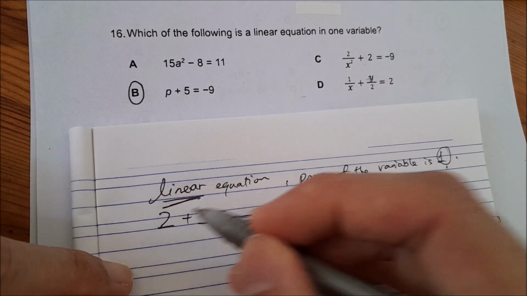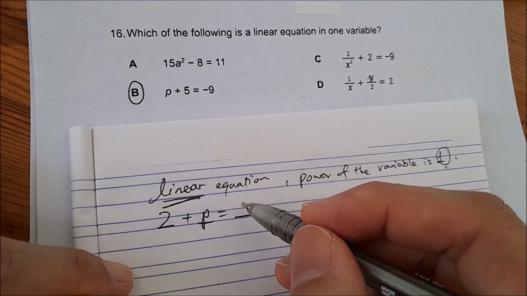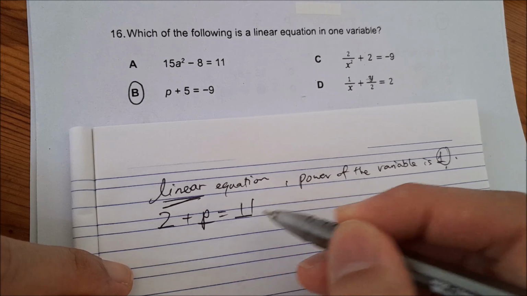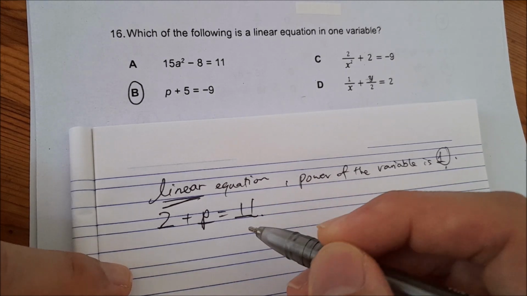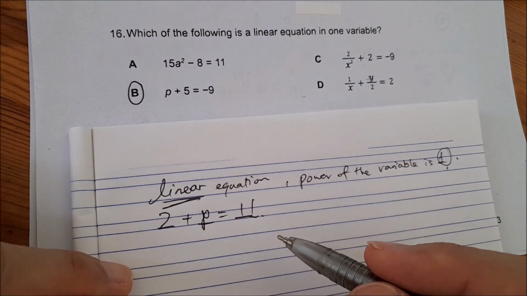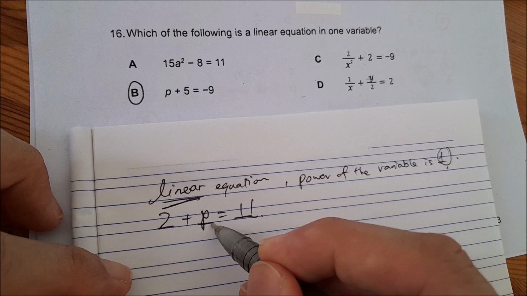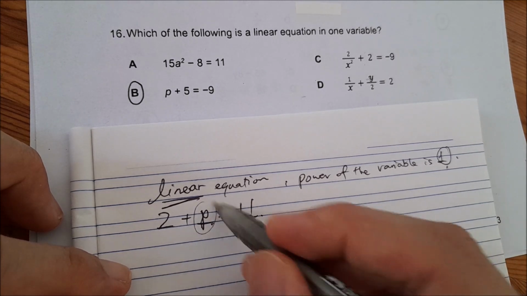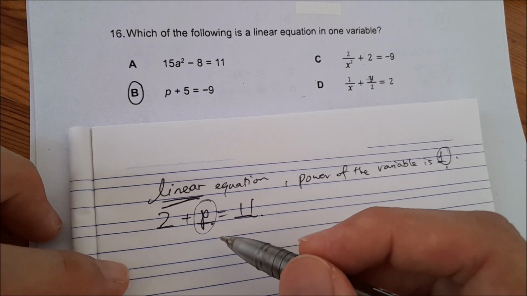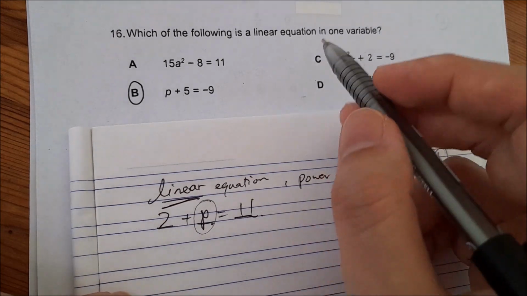We have a number 2, then we have a p, and we are given an equation 2 plus p equals to 11, for example. So in this equation, how many variables do we have? How many unknowns do we have? How many alphabets? We have only p, right? So this is what we know as one variable. We don't have a and b and c. If you have different variables, then it's more than one variable, which is out.